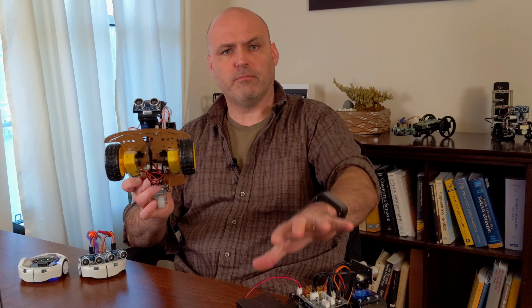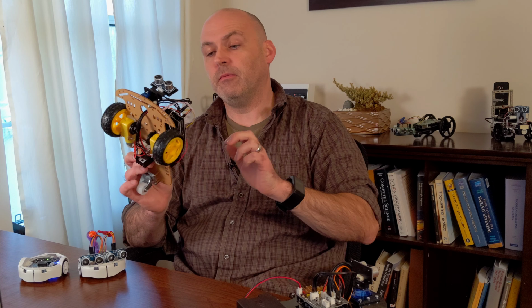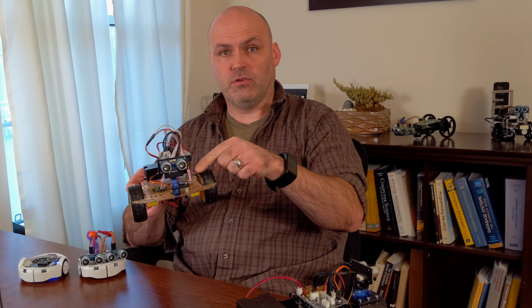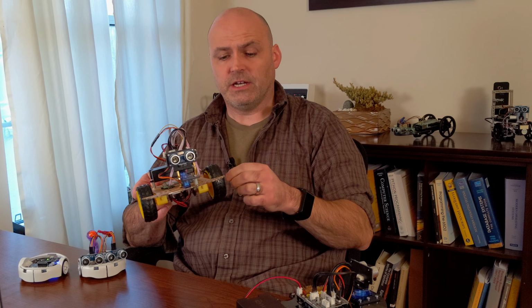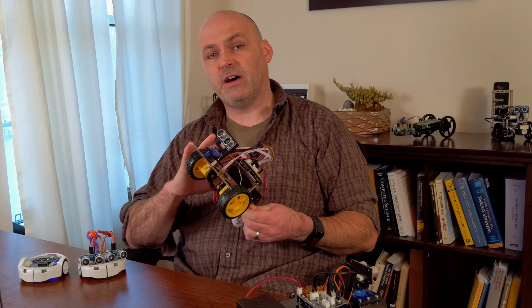Then I used all the components from here: the Arduino, the shield, the lithium battery, ultrasonic sensor, and the servo. I did have to buy the encoders separately. I think they were like $7 or $8, but it had the slots for them. So this was completely assemble yourself, screw it together. I didn't have to modify it in any way.